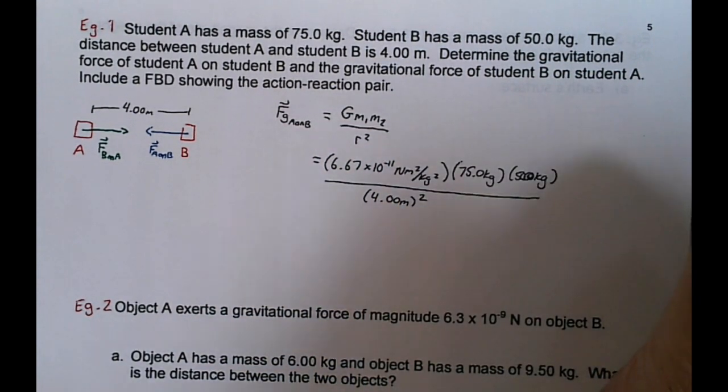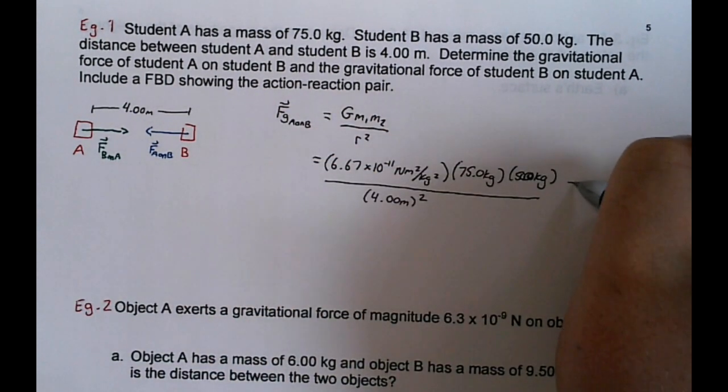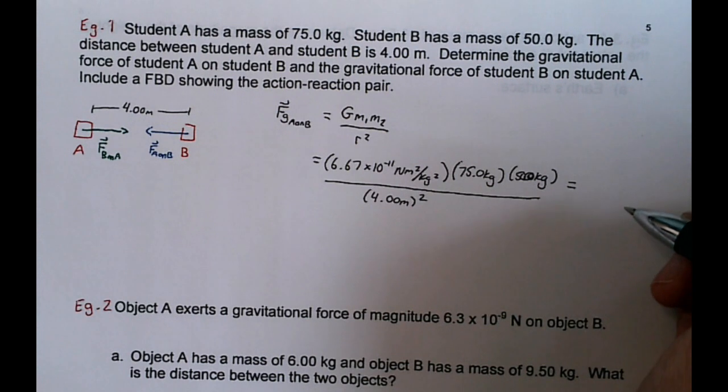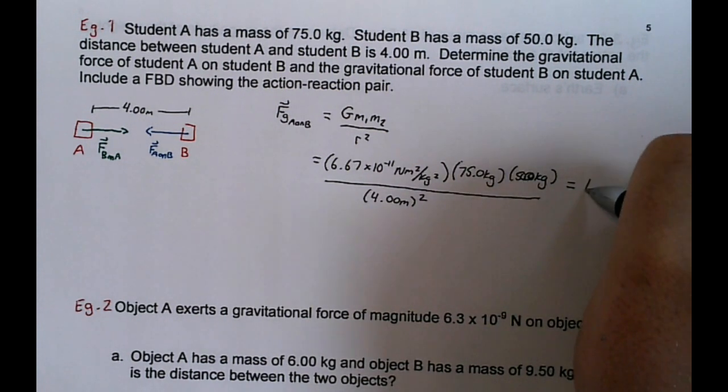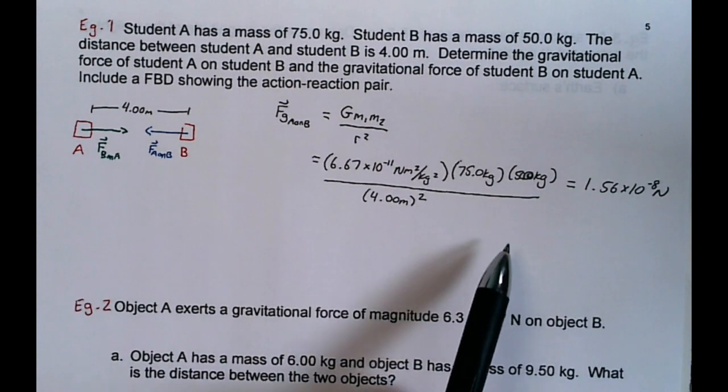So when you plug that in and solve, you're going to find that the force of gravity of A on B is going to be 1.56 times 10 to the negative 8 newtons.